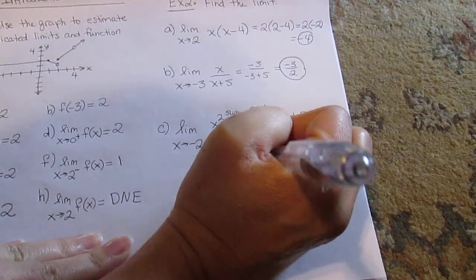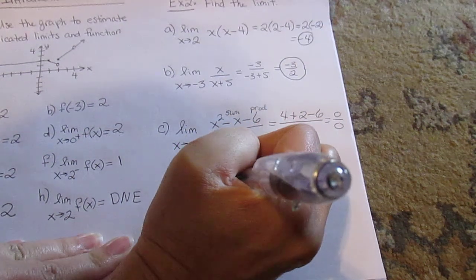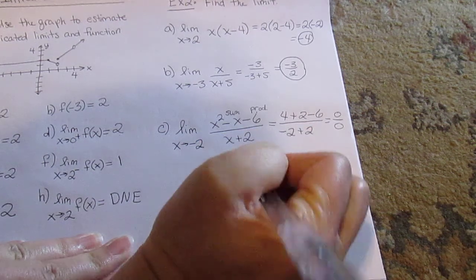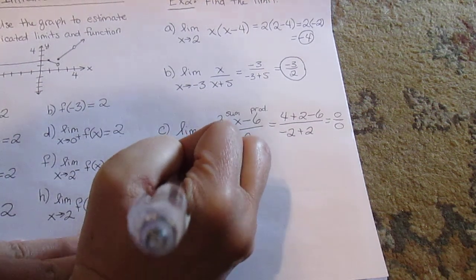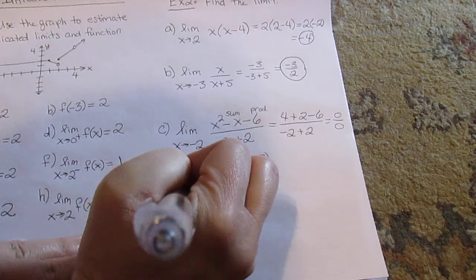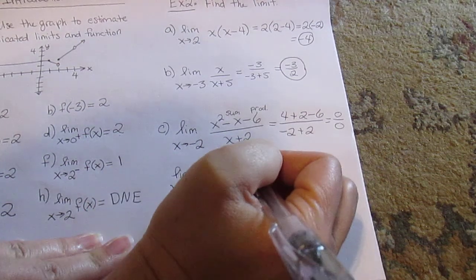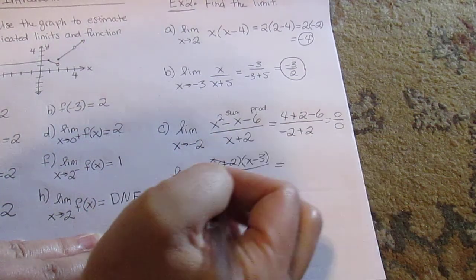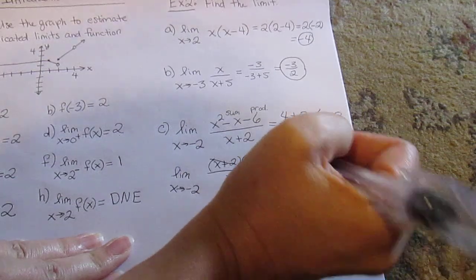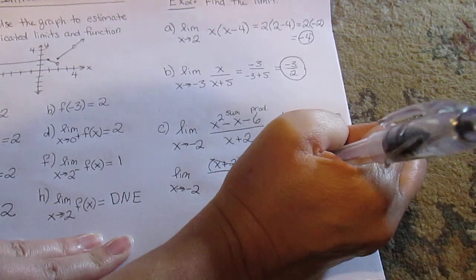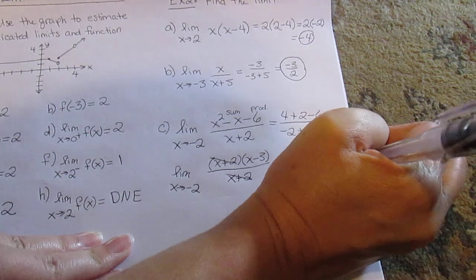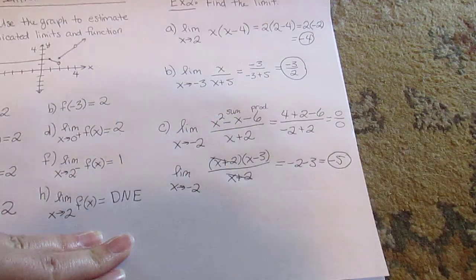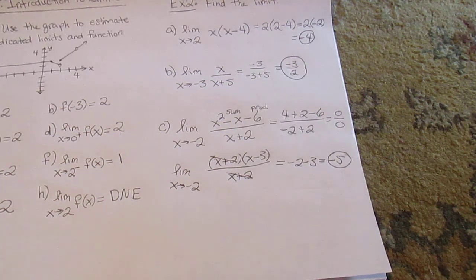over x plus 2 and the x plus 2's cancel. Okay, so really all I'm doing is taking the limit as x goes to -2 of x minus 3. So plug the -2 in for the x, and we get -5. Okay, so try out the homework and let me know if you have any questions.